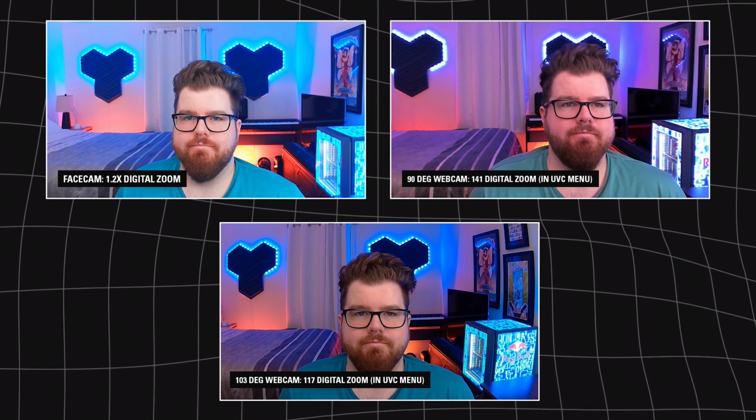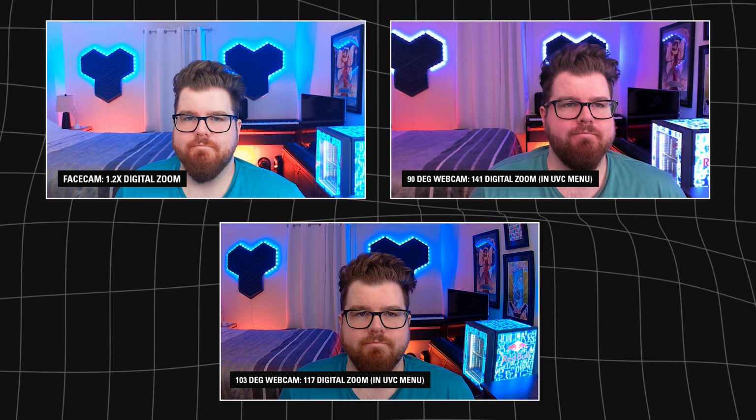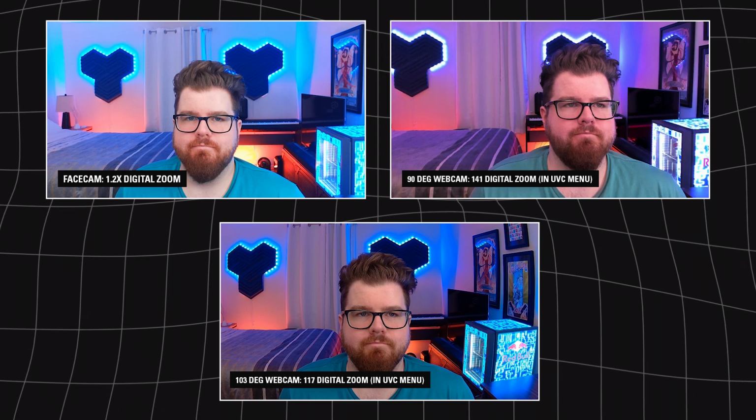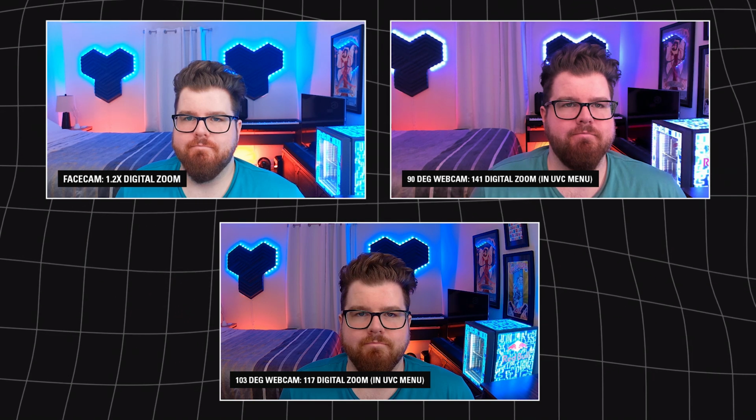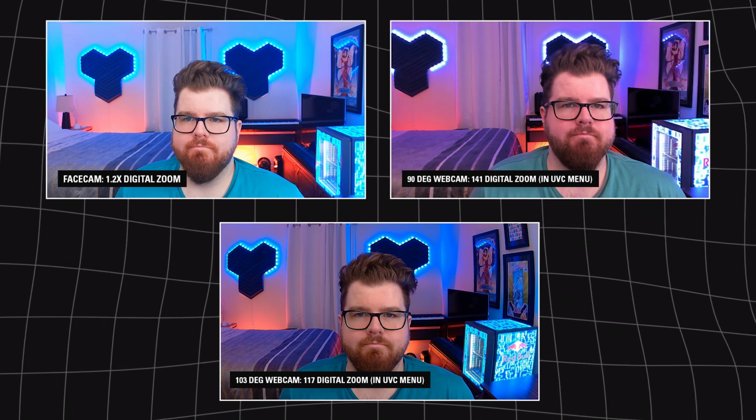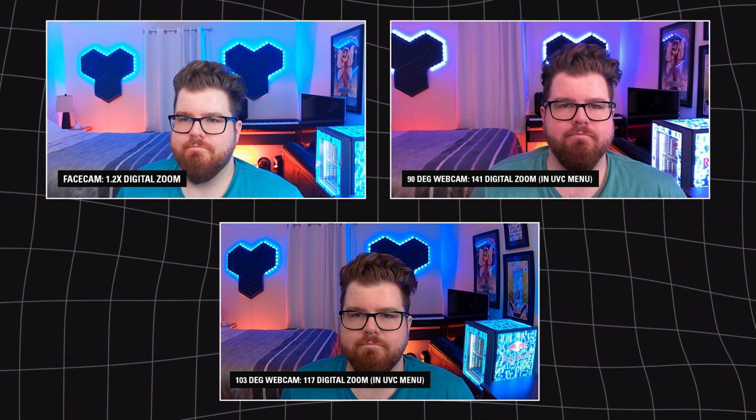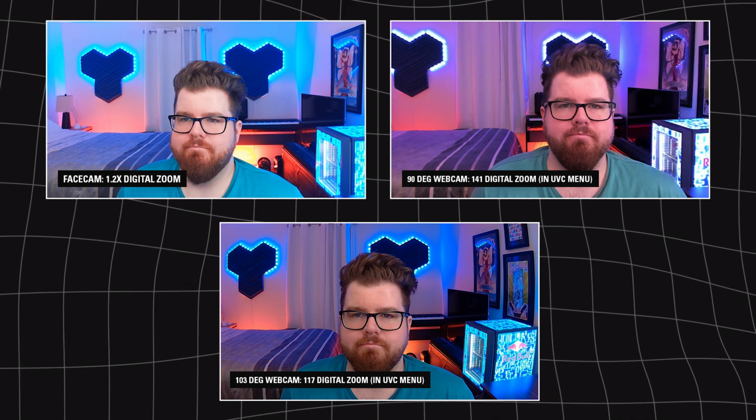But let's say I want to have the focus more on me. I'll have to digitally zoom in on each webcam. And with the wider field of view cameras, I'll have to digitally zoom more in order to get the same final result. So essentially, the bigger the field of view your webcam has, the more pixels you would need to throw away if you needed to digitally zoom in on yourself. So you could be potentially turning your 1080p webcam into a 720p webcam if you use enough digital zoom.